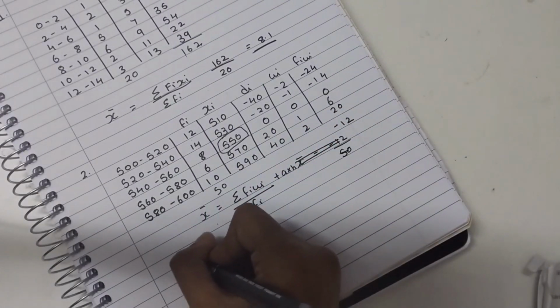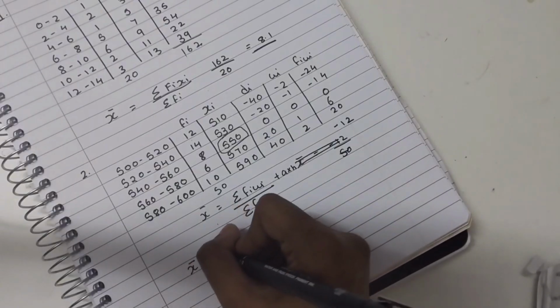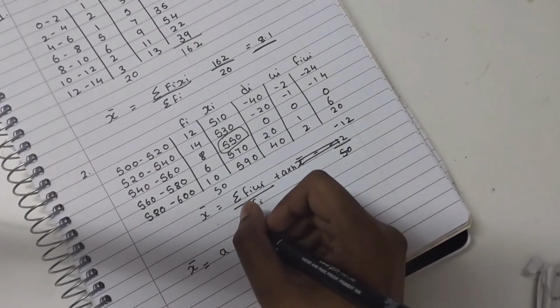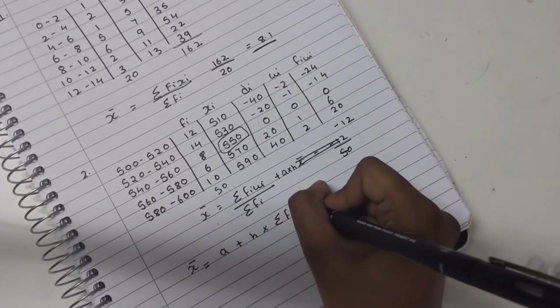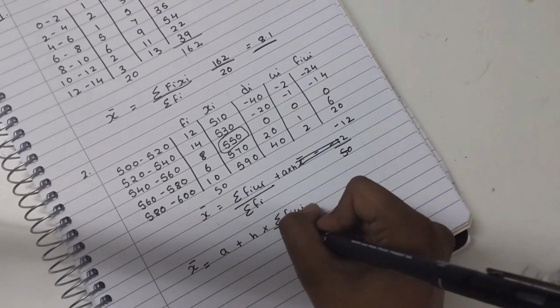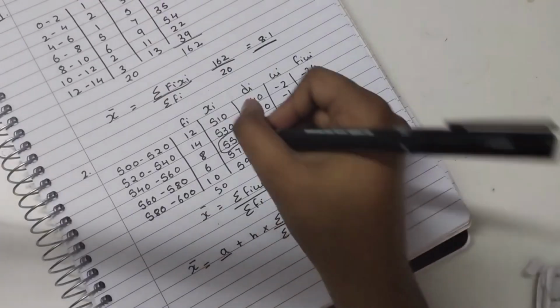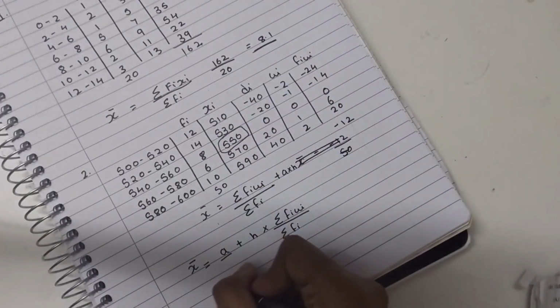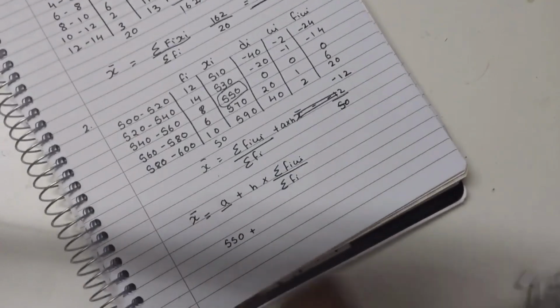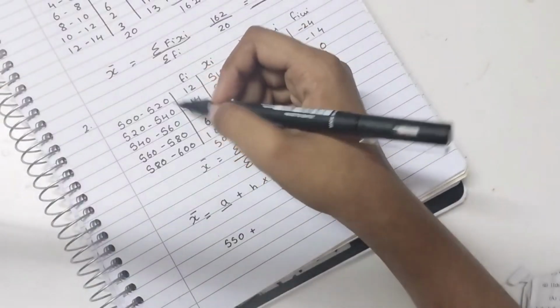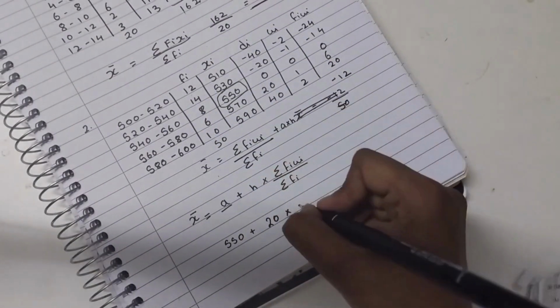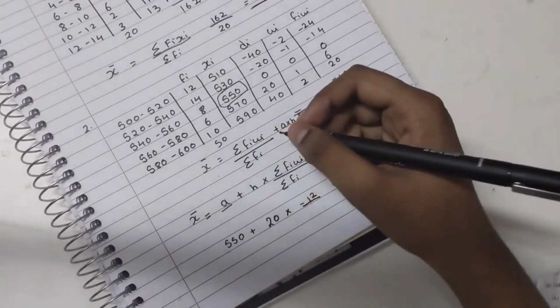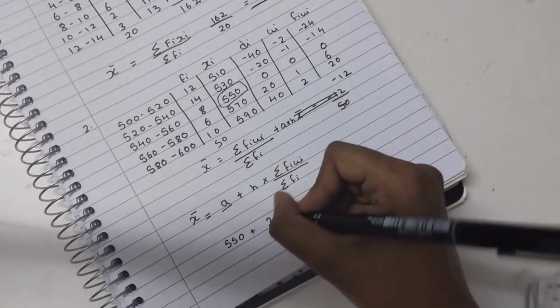So the mean here is given by the assumed mean plus the height of the class interval times the summation of fi ui by the summation of fi. So here we've taken the assumed mean as 550. So 550 plus the height of the class interval, which is basically the difference of the upper limit from the lower limit, which is 20, times the summation of fi ui, which is negative 12, over the summation of the fi values, which is 50.